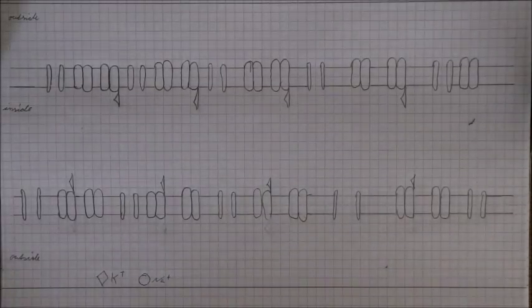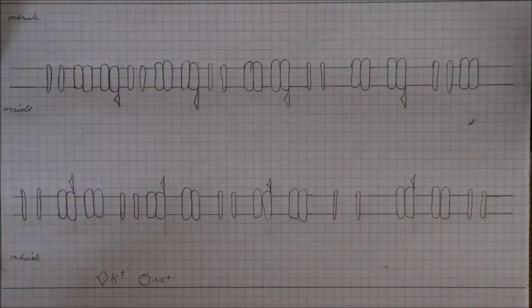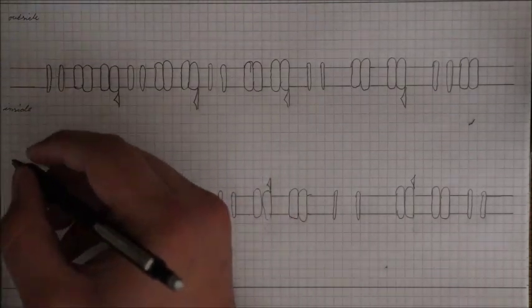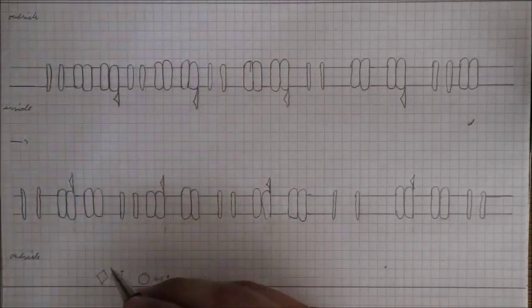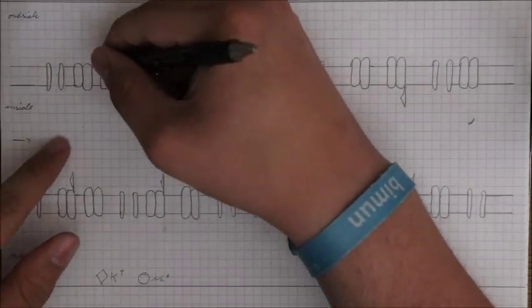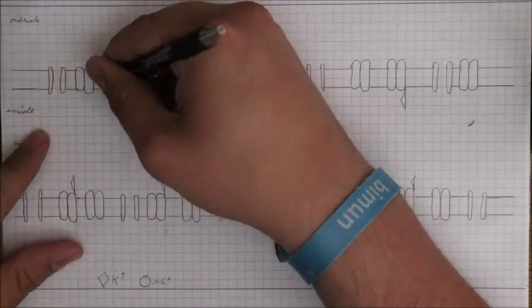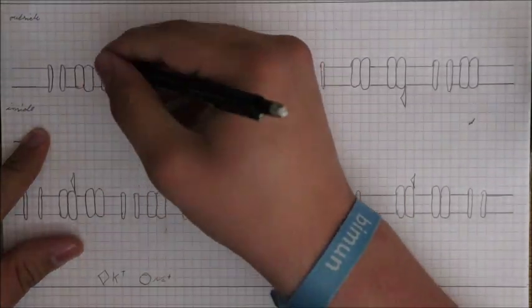Okay, now we're taking a look at the action potential, and the action potential is developed as follows. In the first step, the impulse reaches the axon hillock and is above a threshold of approximately minus 50 millivolts, otherwise no action potential would take place. And this causes the opening of the voltage gated sodium channels, which I have to draw right now.